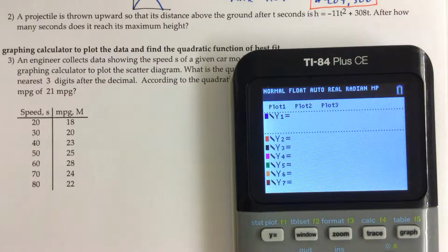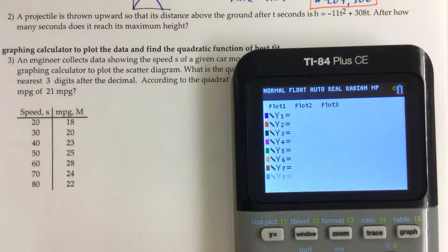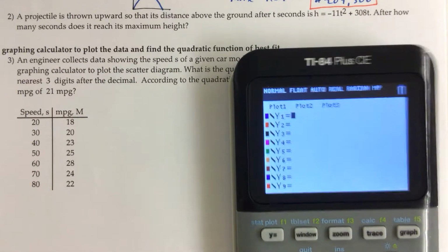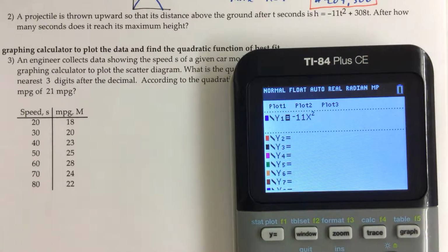For our second problem, we have something being thrown up into the air so that its distance above the ground is given as a function. And we want to type that function into our calculator, into the y1. So we push y equals, and y equals gets us to that screen. And again, we're going to type in our function, and instead of a t, we're going to type the x, that's our independent variable button, and then plus 308 t, and again on our calculator's x.